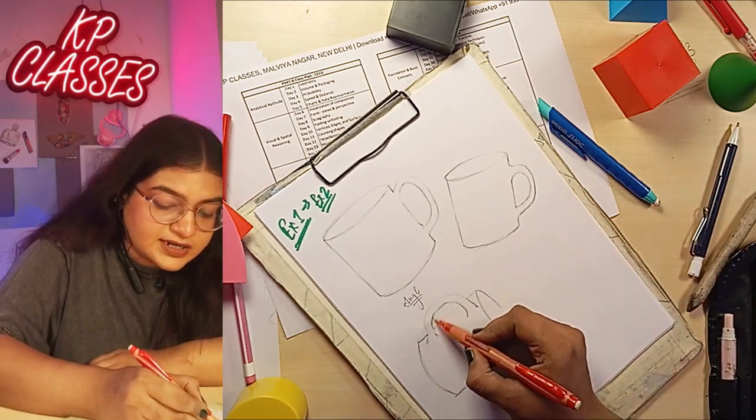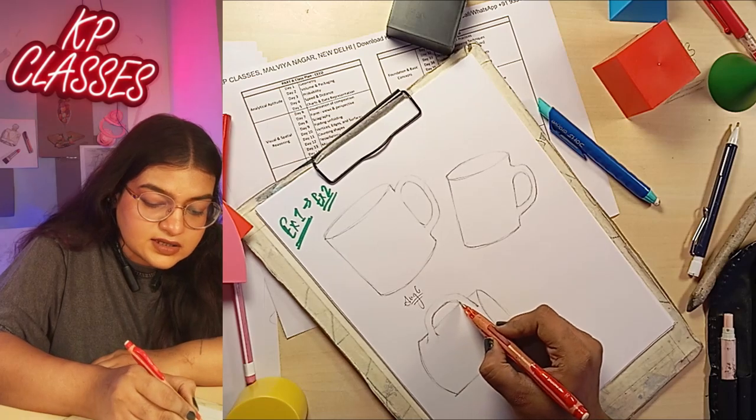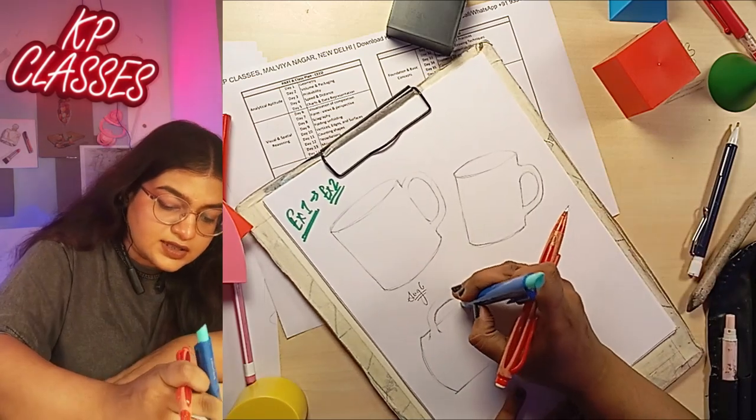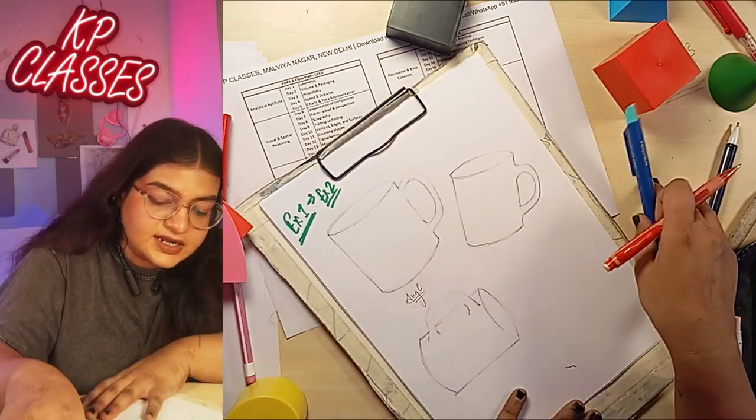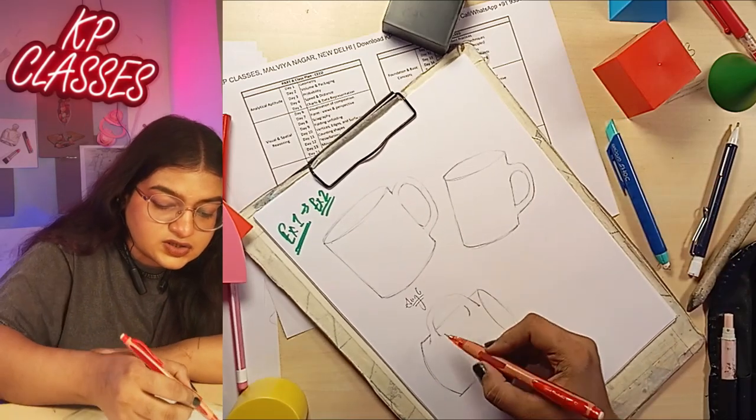But we have to take this into our consideration, that it should not be very, very indented. It should be very, very disappearing in nature. Okay.